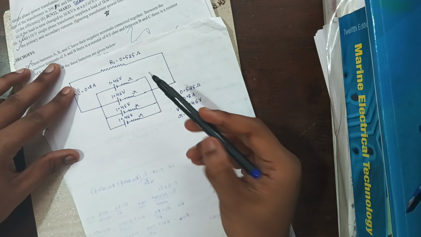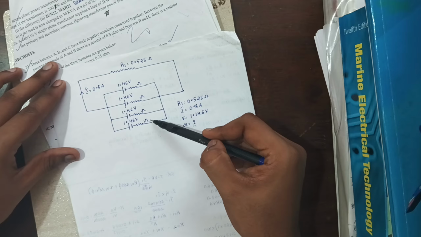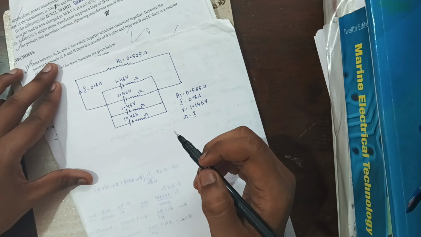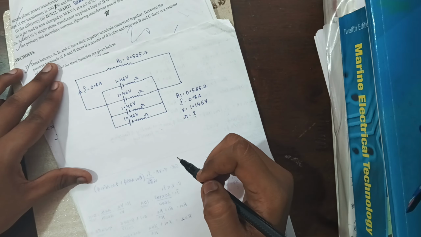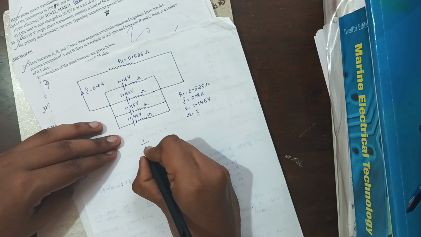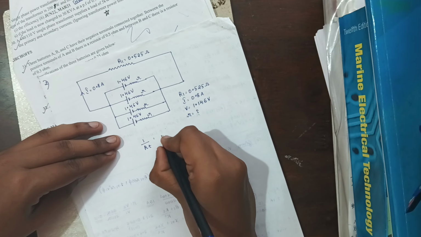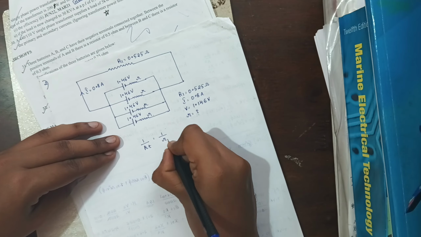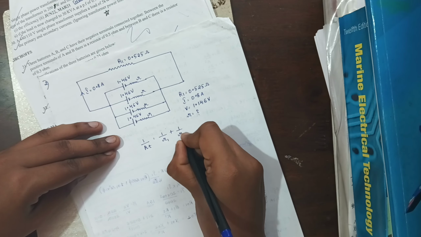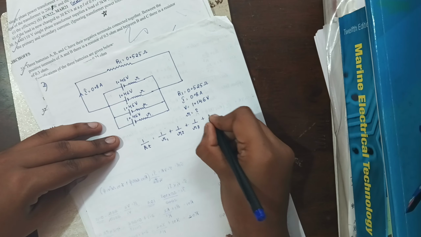From this circuit we can see that all the internal resistances are in parallel. If resistances are connected in parallel, what is the formula? 1 by RT is equal to 1 by R1 plus 1 by R2 plus 1 by R3 plus 1 by R4.